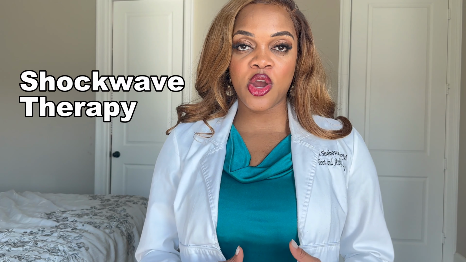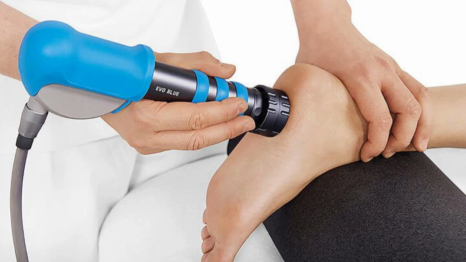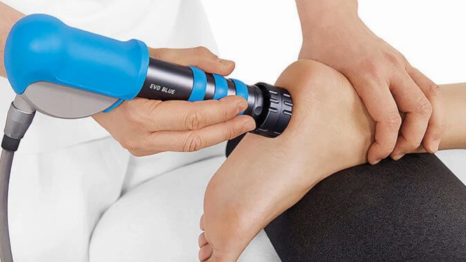Now, if you just don't want to have to do medications, which would include an injection, and you see me in the office, one of the things that we can do is shockwave therapy. Extracorporeal shockwave therapy is non-invasive, and it uses sound waves to send energy signals to the area of inflammation, namely your heel. And so what it does is it changes a chronic injury.